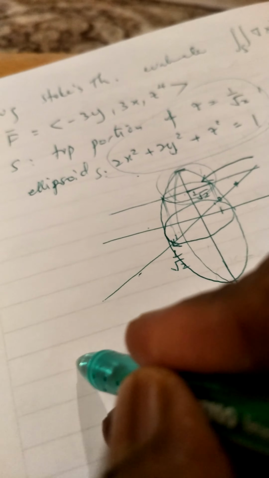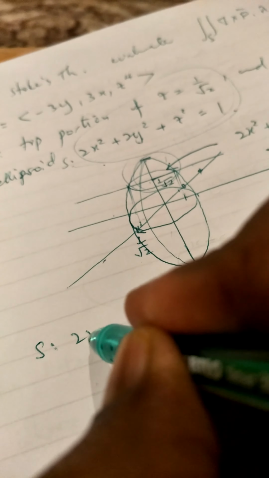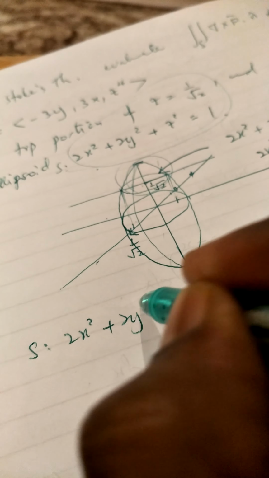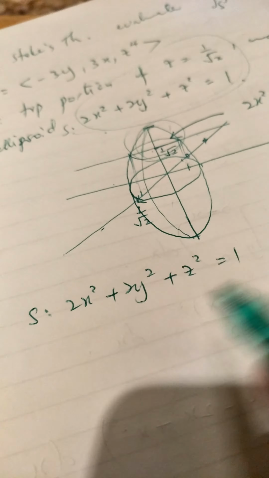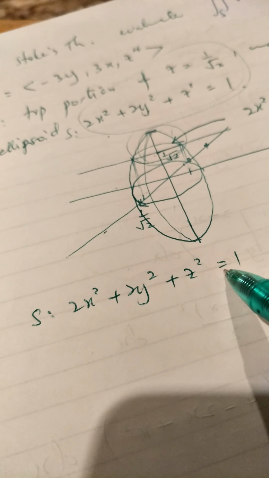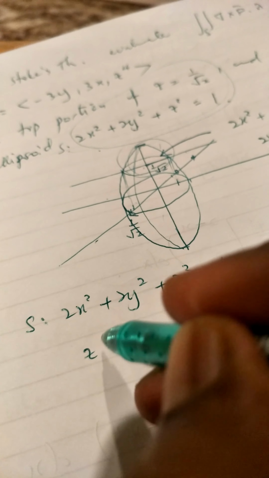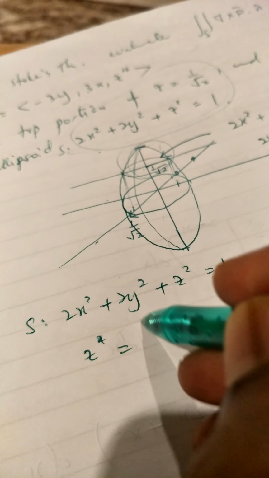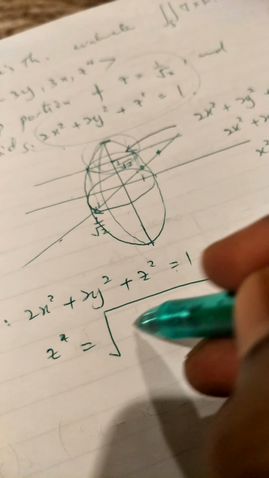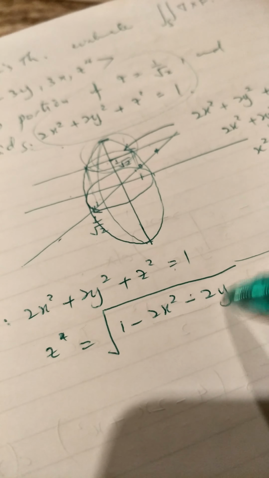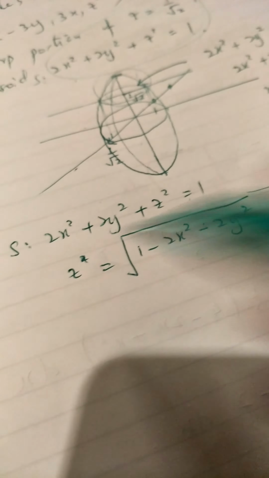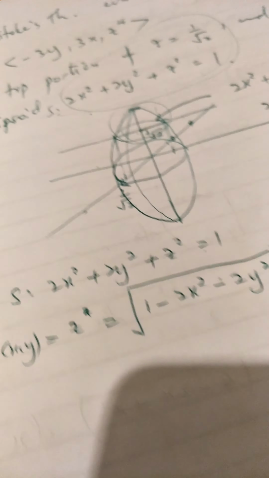Now what is our S? Our S is 2x squared plus 2y squared plus z squared equal to 1. I can write this as a function of x and y. So z is equal to the square root of 1 minus 2x squared minus 2y squared. This is our f(x,y).